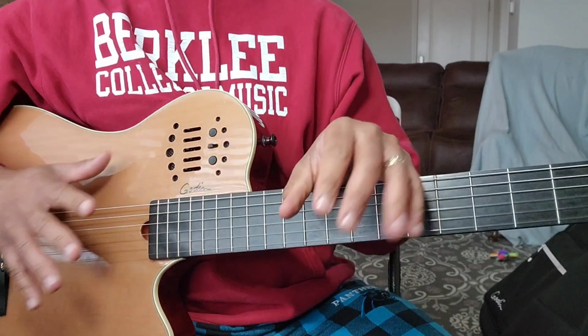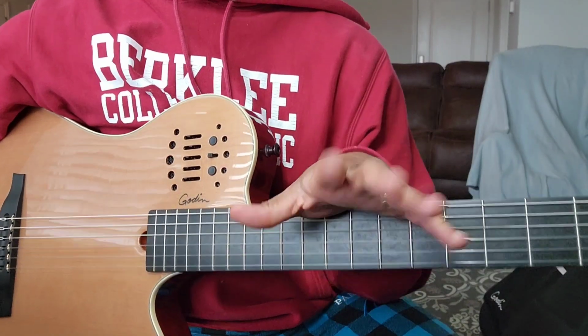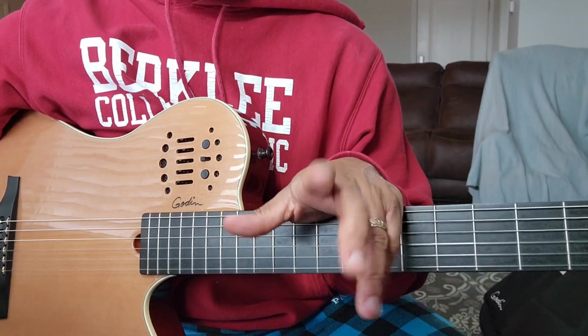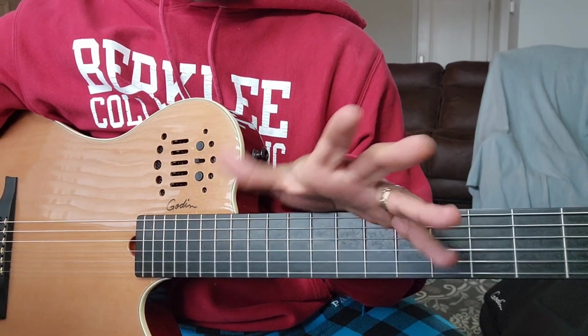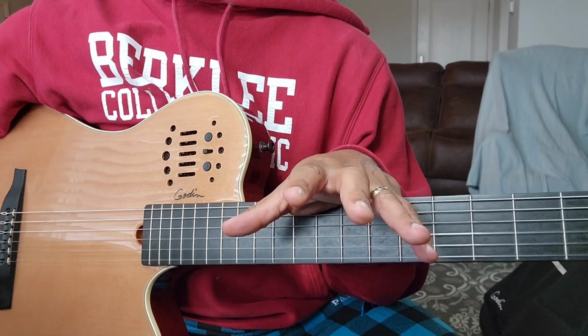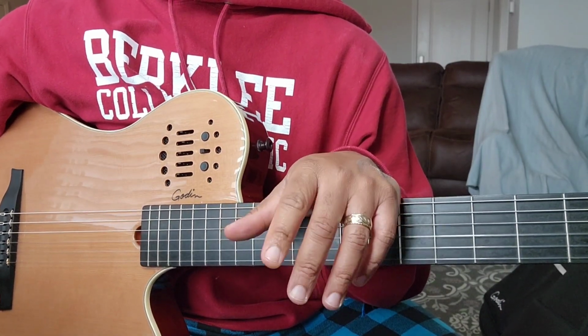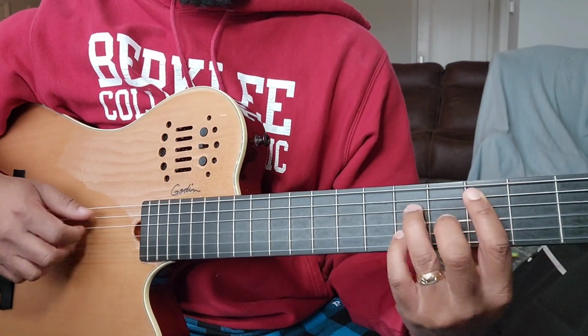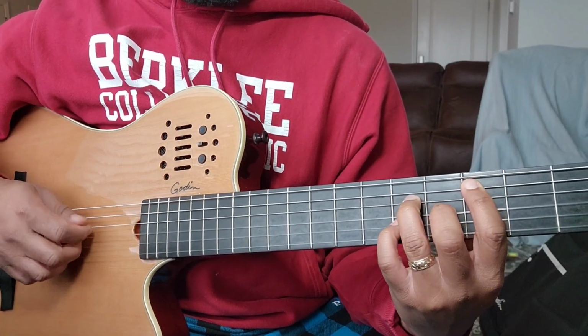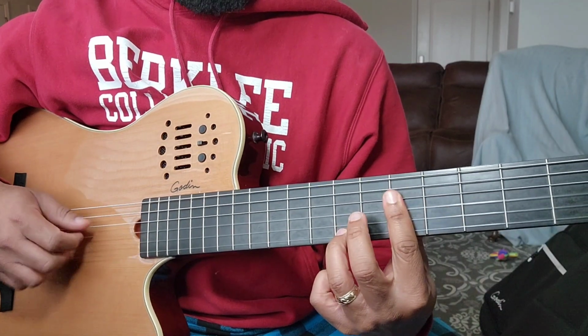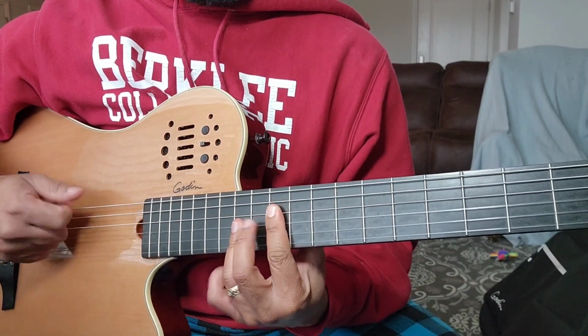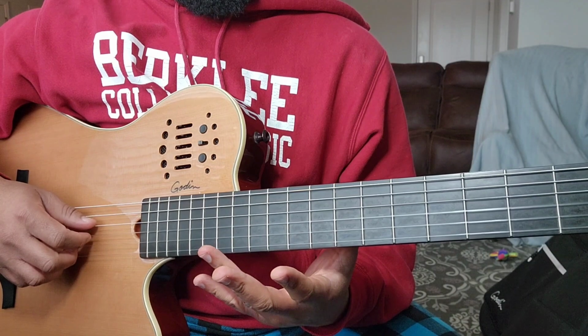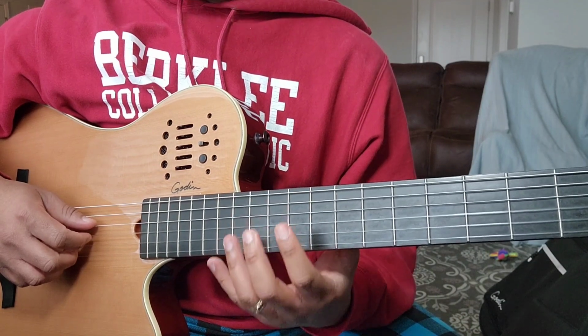So then what you do with those, it makes it easier for us to comp and to move around up and down the neck when we are comping. Now the ones I'm going to play here are ones that I've worked up.